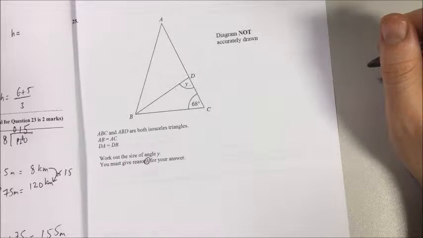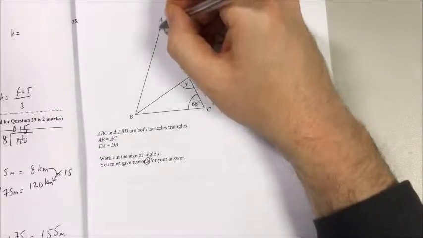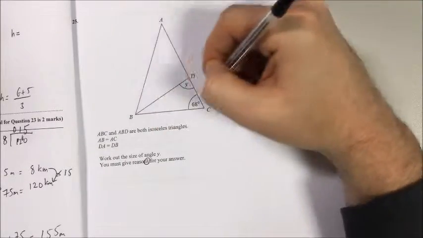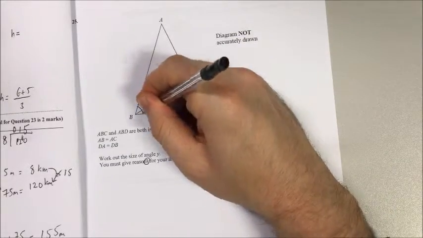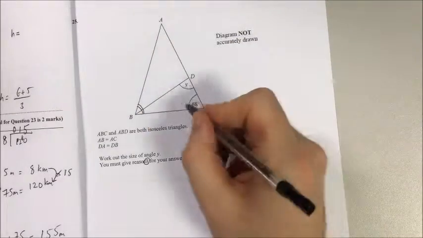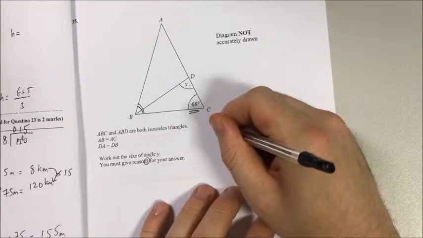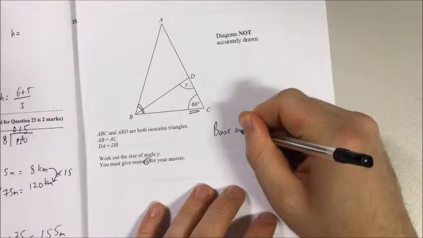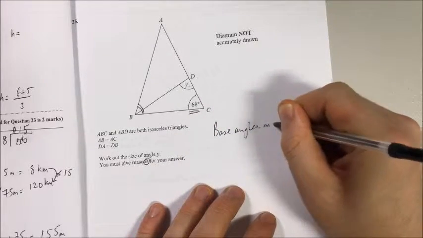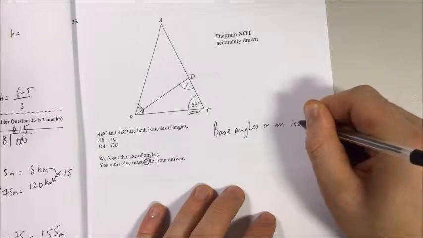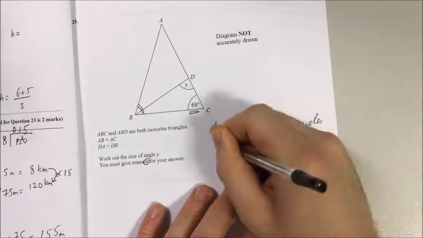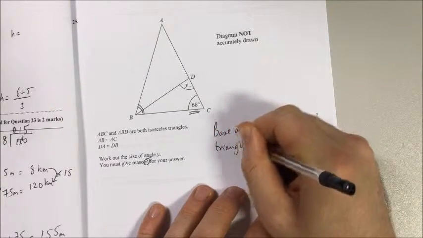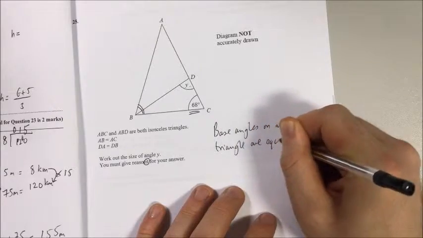So, ABC, this full thing, is isosceles, so this angle here is the same as 68. The base angles on an isosceles triangle are equal.